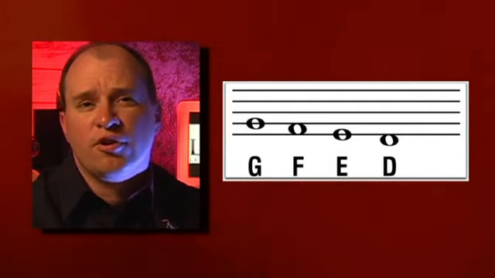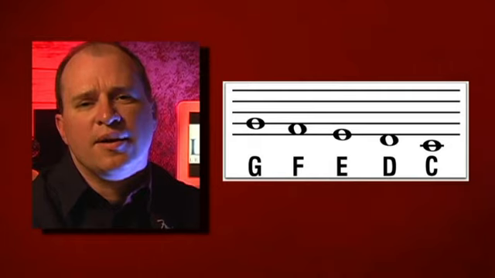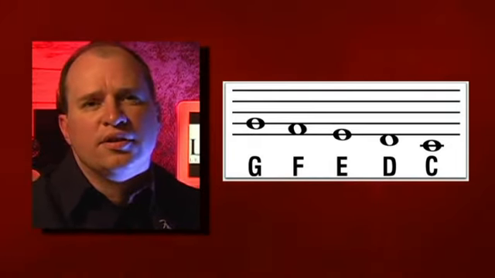And if I need to go down a little bit further, if I go down 1 more, of course I'd have to add my ledger line there, and this would be a C. Now we're going down backwards in the staff. Okay, so there's the names of the notes. If it's on a line, every good boy does fine. If it's on a space, F-A-C-E. If it's above or below, you just have to count them up and add up from there.